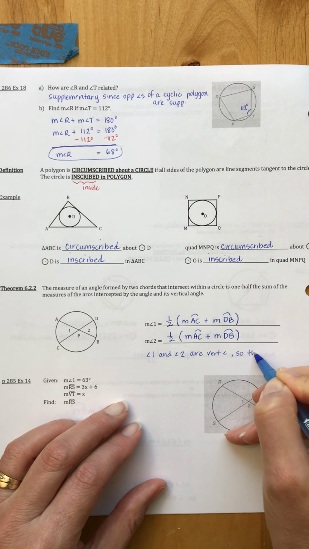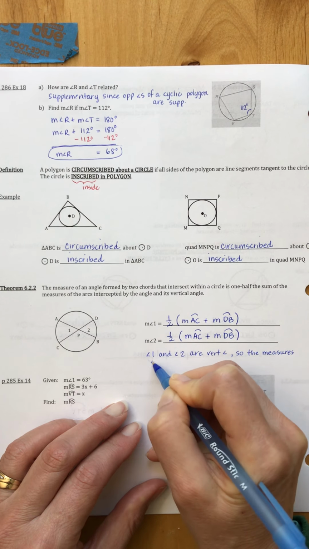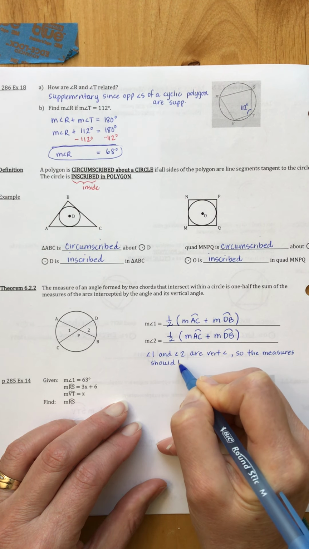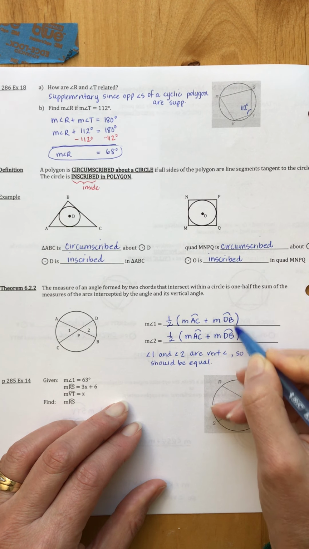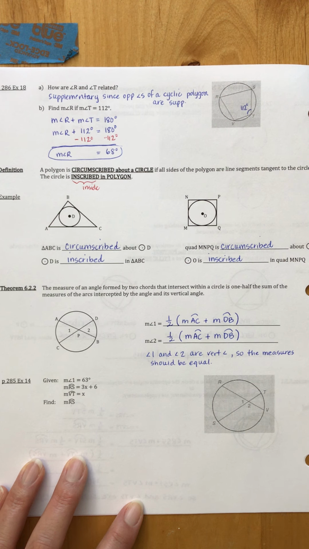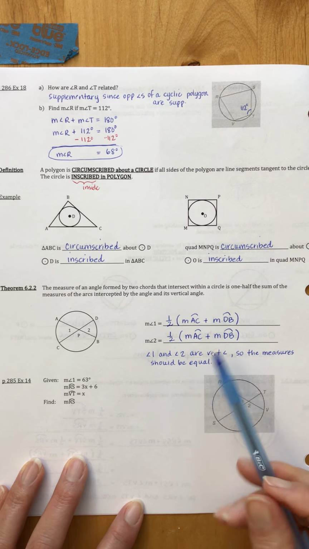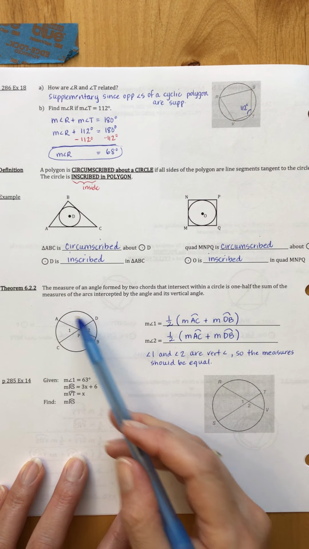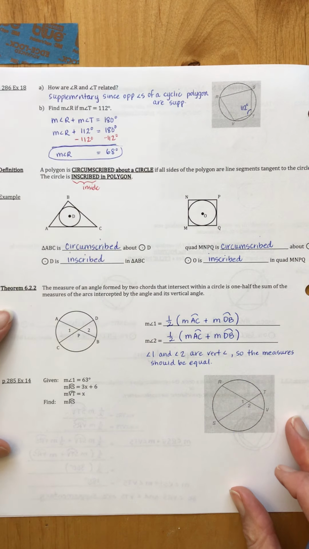So their measures should be equal. And notice they are. These two things are exactly the same. Remember, this was at the end of section 6.1. We were asked to determine whether the statement was true if we did it two different ways, and one of the ways we were doing it was using this formula. So now we actually have it as a theorem.